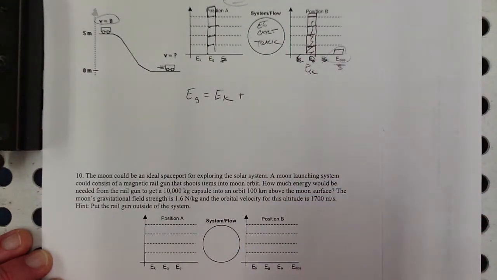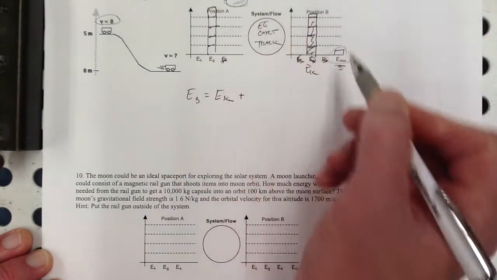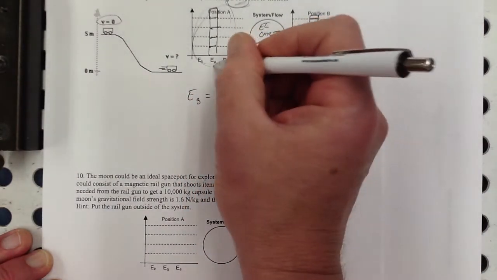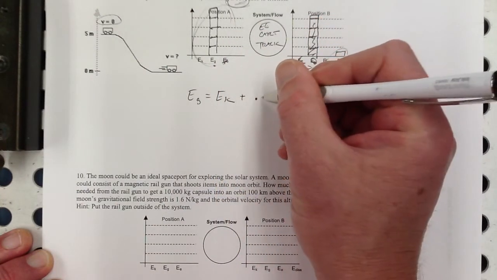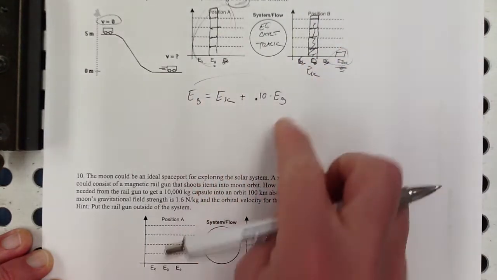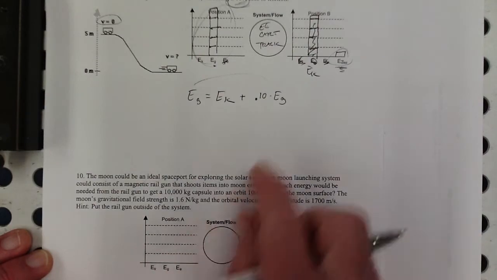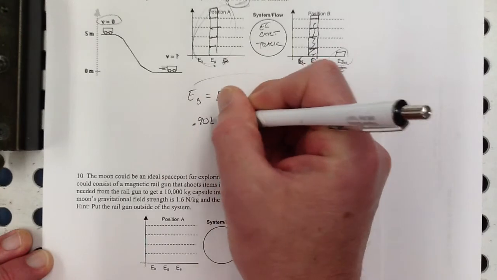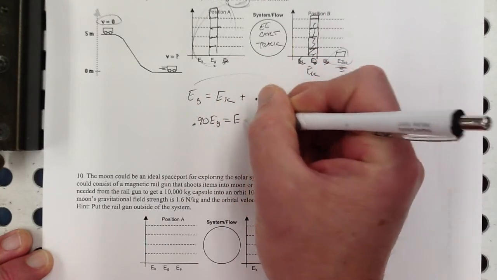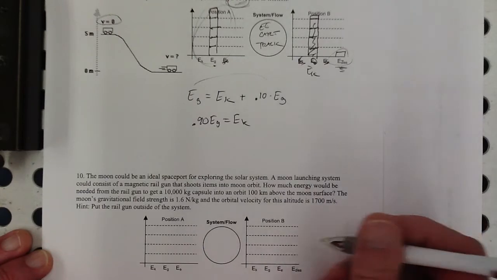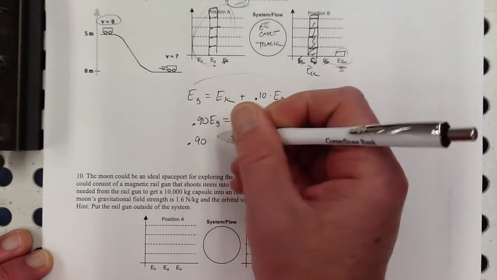Well, there's a couple ways you could do that. I think the easiest way, if this is 10%, what is it 10% of? It's 10% of what we started with here, right? So it's 10% of the EG that was here. And then doing a little algebra, if this is a whole EG here and we subtracted that, that would be this, which should make sense. We're going to end up with 90% of the energy turning into the kinetic energy, because that's how much was lost there. So hopefully that makes sense to you.